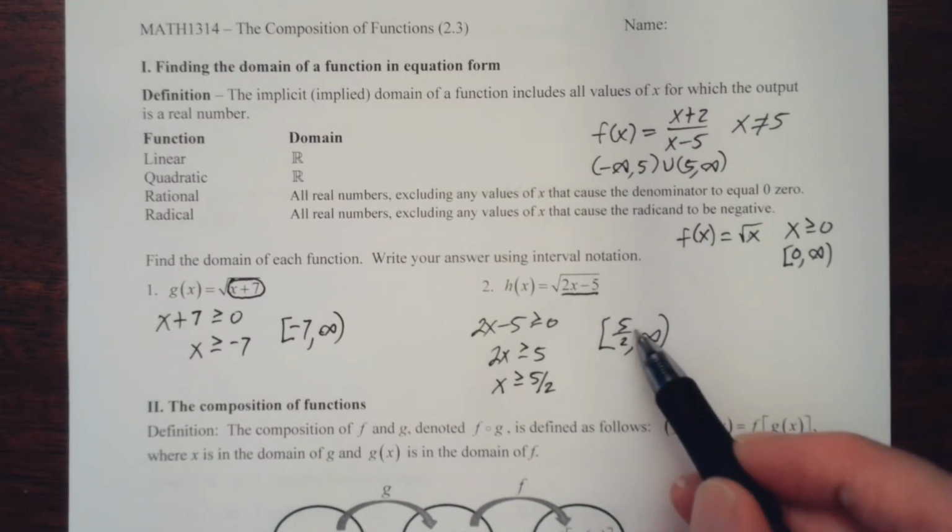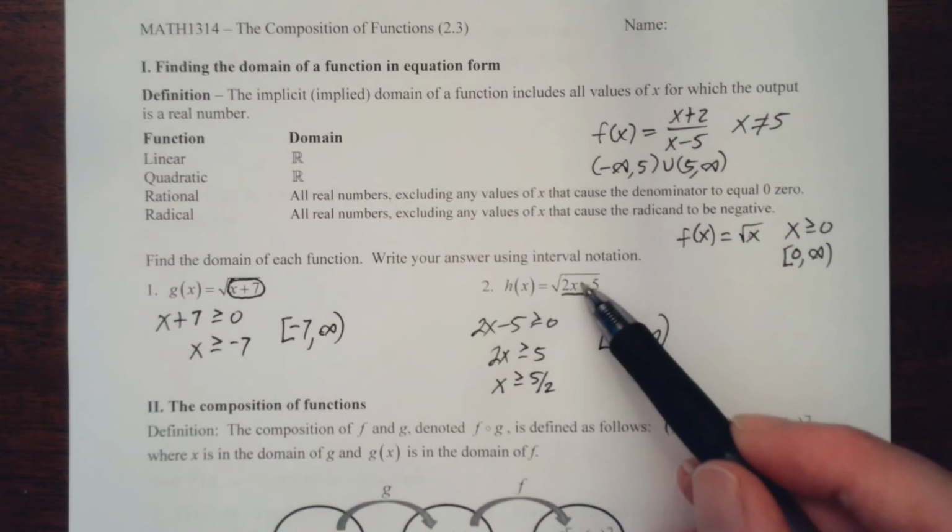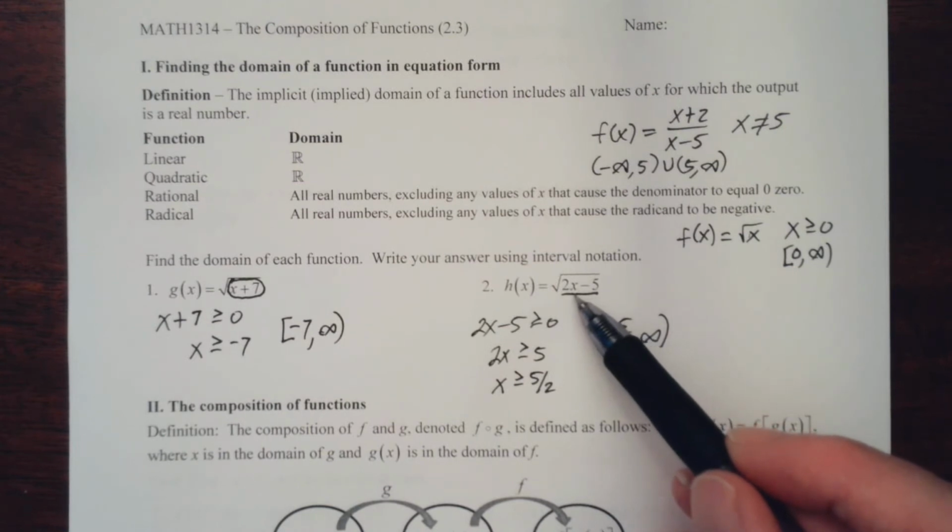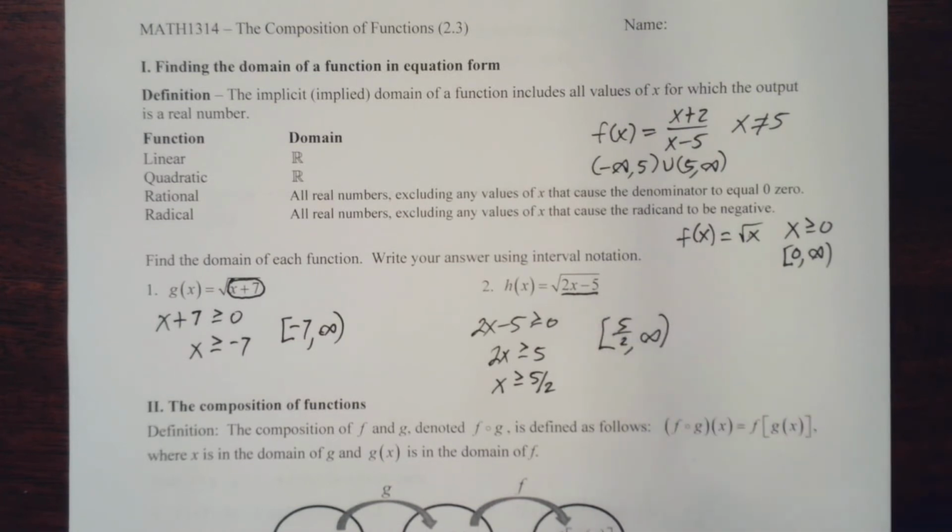If you actually plugged in 5 halves, 2 times 5 halves is actually 5. 5 minus 5 is 0. And so again, square root of 0 is 0. We're okay there.